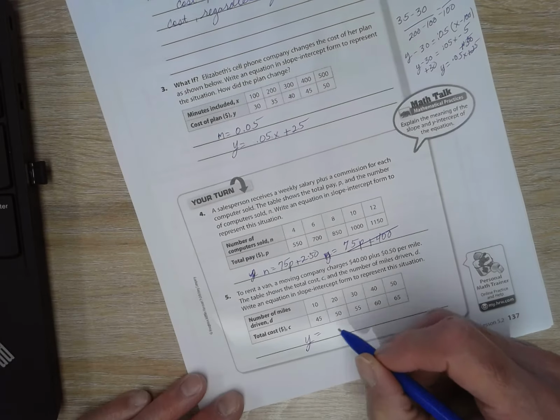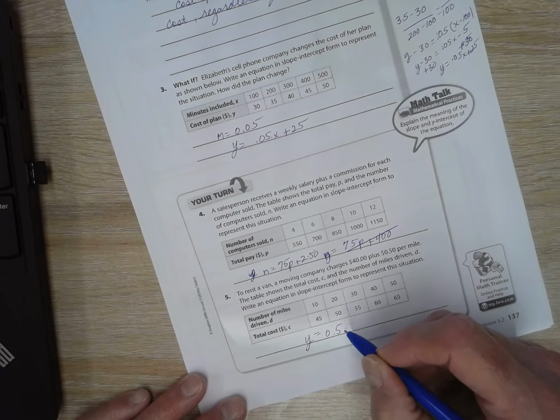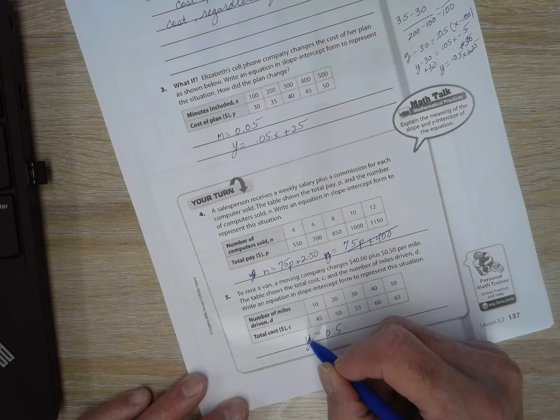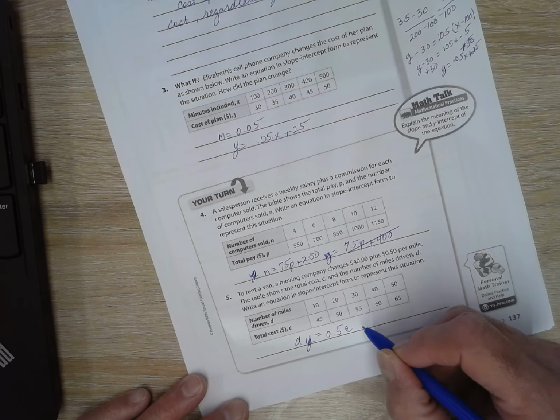y equals 0.5. Oops, excuse me. D equals 0.5C plus 40.